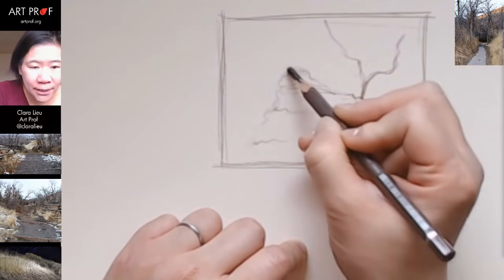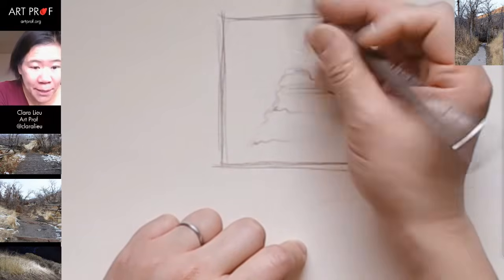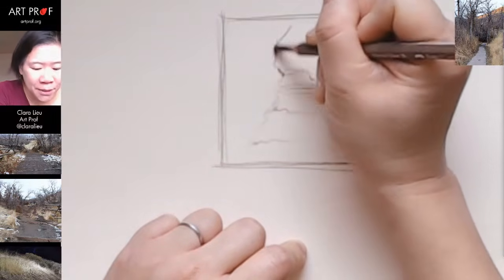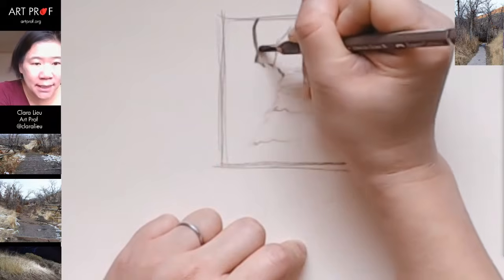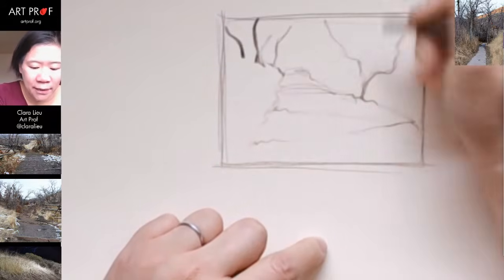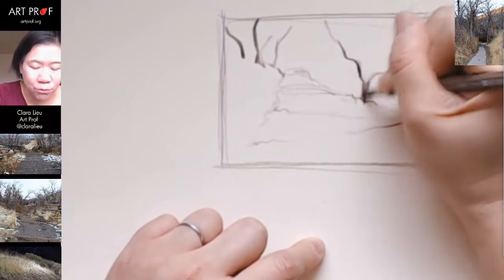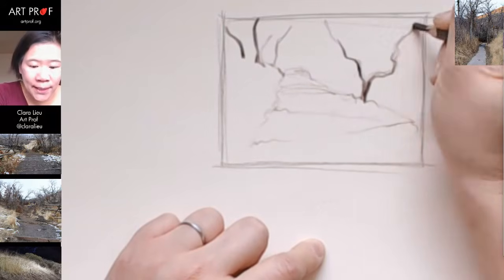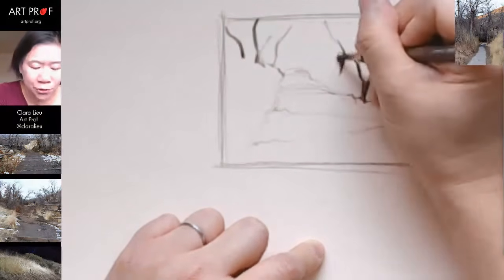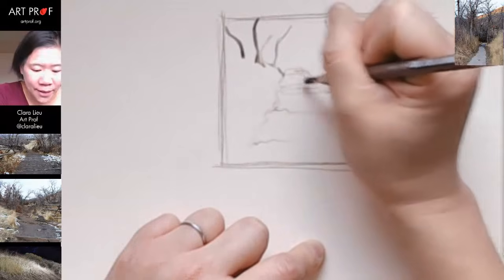And I like this motion quite a bit, and the framing of the trees that are coming around. What I'm going to do is emphasize the ones that give the space a little bit more structure, like that.